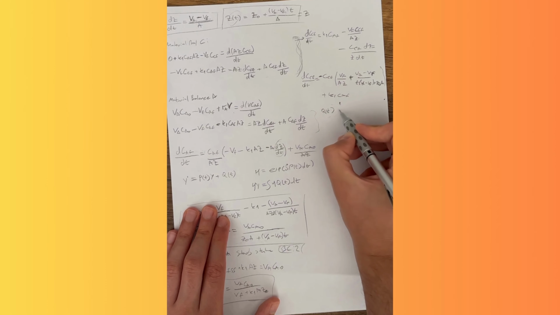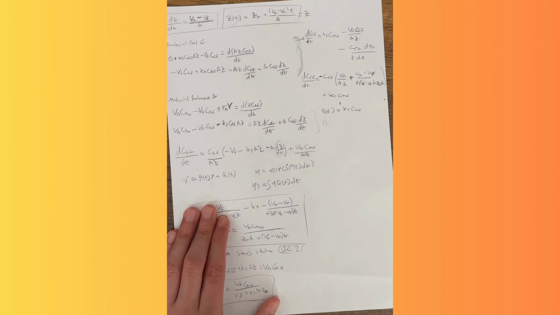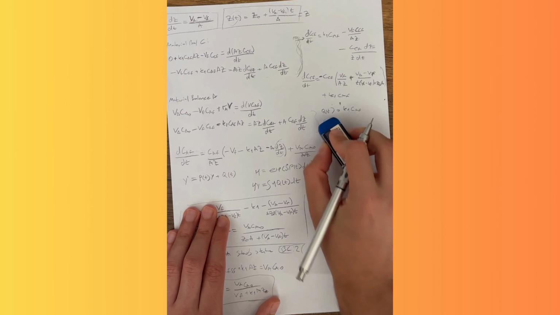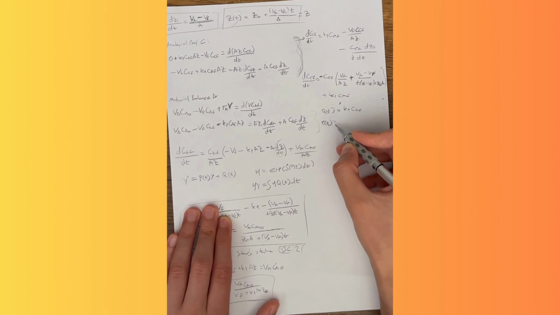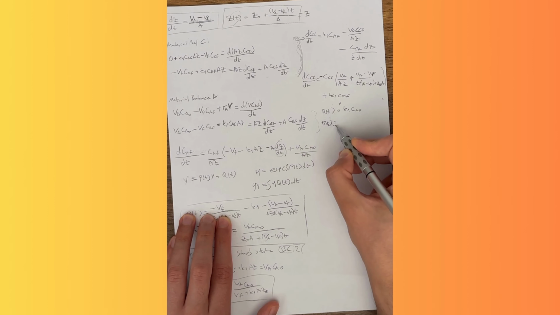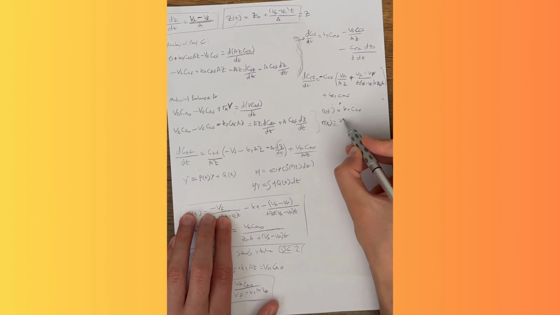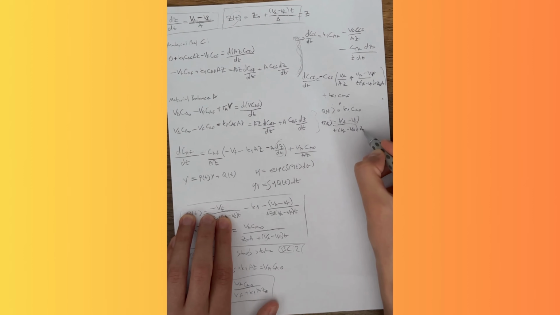The integrating factor, with Q(t) being K1 CAF and P(t) equal to VA minus VF divided by t times VA minus VF plus Z0A plus VF with respect to AZ.